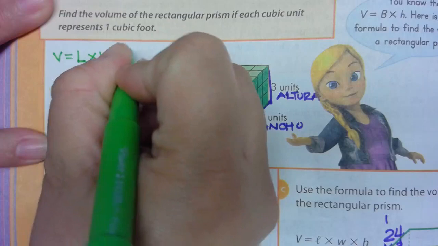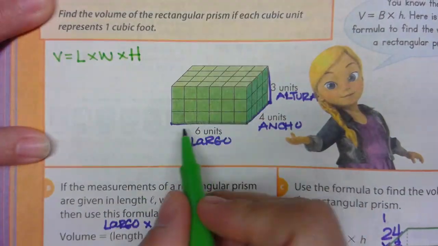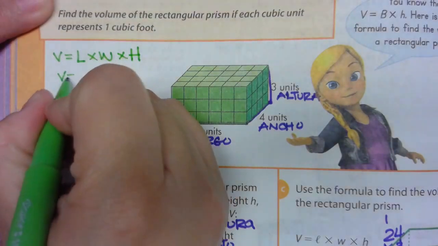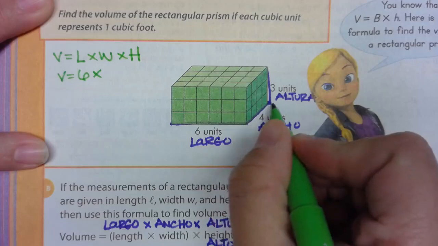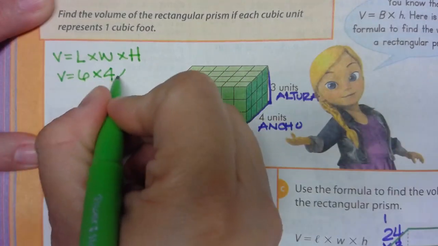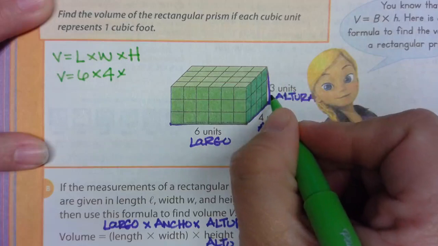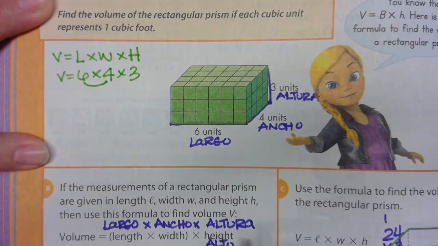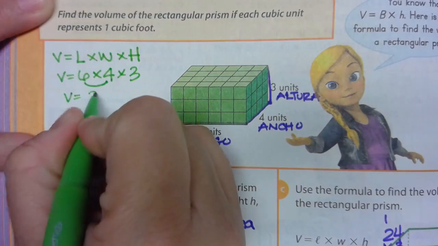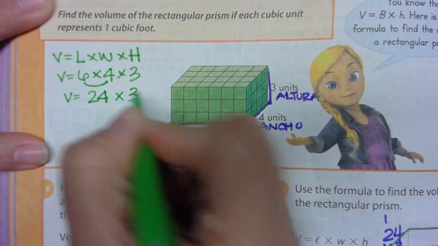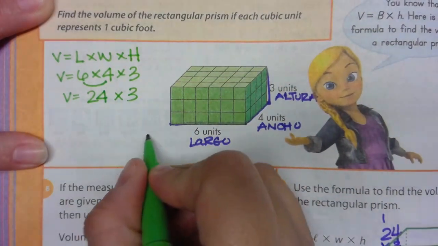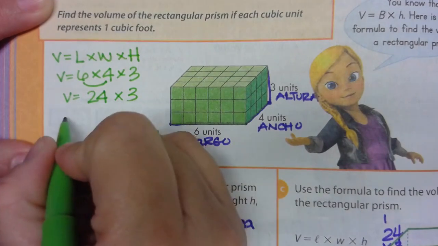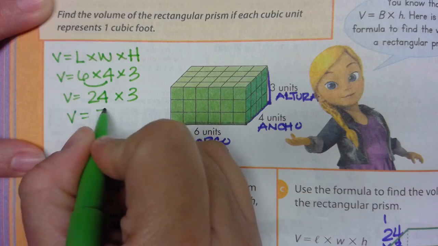times width times height. Here we see that our length is 6 units. So I'm going to replace the L with a 6, and then the width is 4 units, and then the height is 3 units. Now what I do is take it one step at a time. 6 times 4, that's going to give us 24, and then I'm going to multiply that by 3. 24 times 3, I'm going to do a little work down here, and that gives me 72. So my volume equals 72.